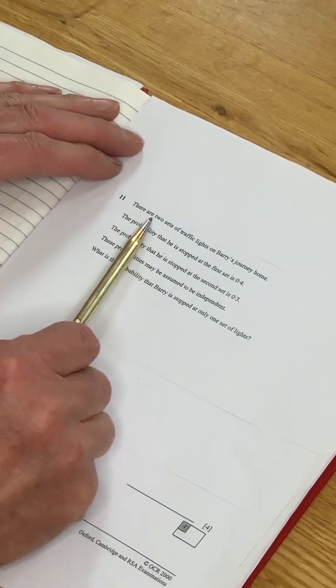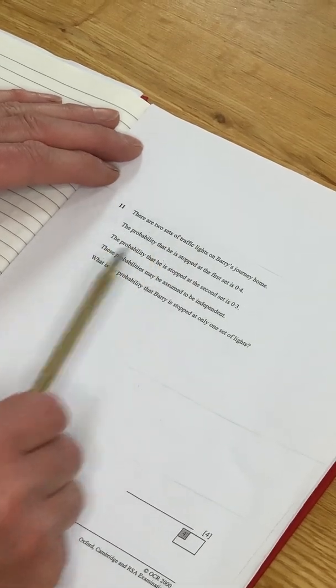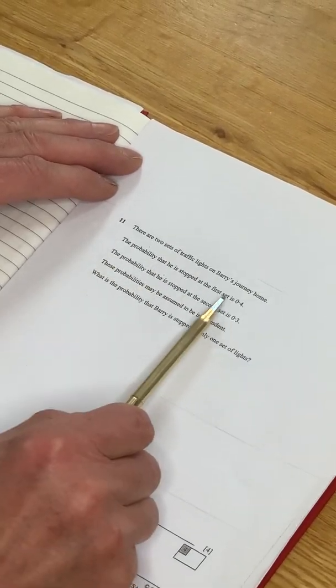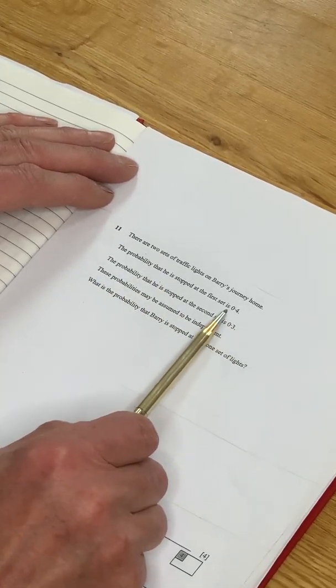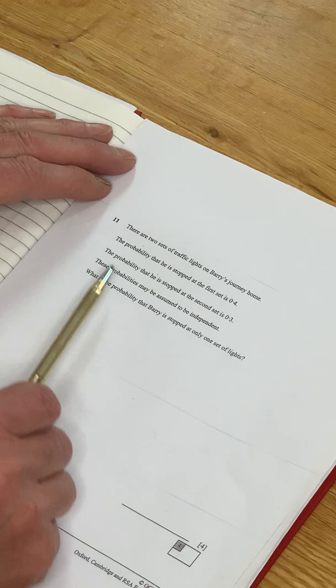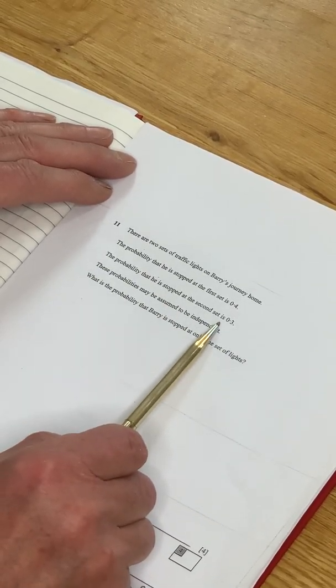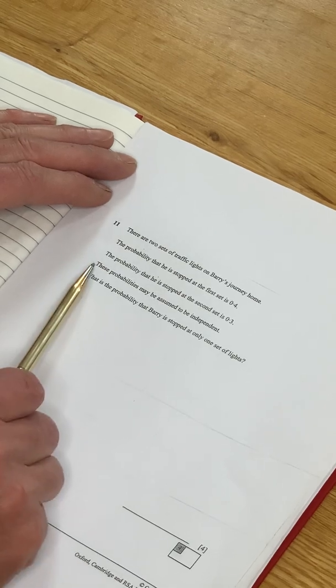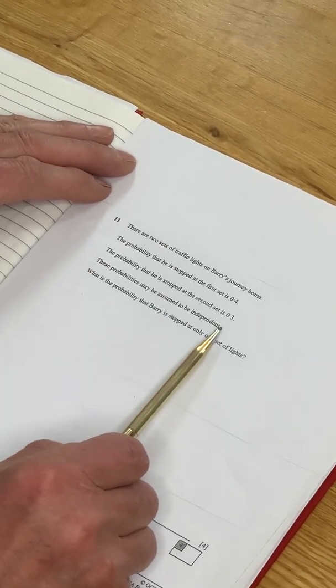It's us saying about a journey. Barry's journey home involves going through sets of traffic lights, some of which might be on red, in which case he gets stopped. The first set has a probability of 0.4. The second set of traffic lights, where you may be stopped or maybe on red, is 0.3. And then this statement here, these probabilities may be seen to be independent.